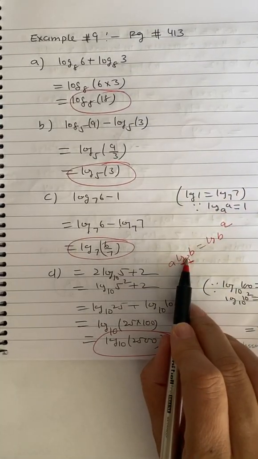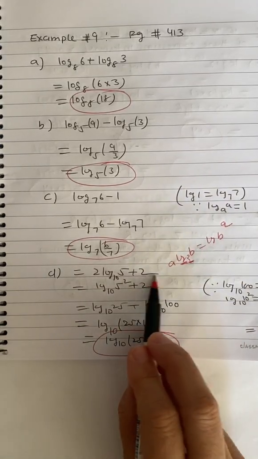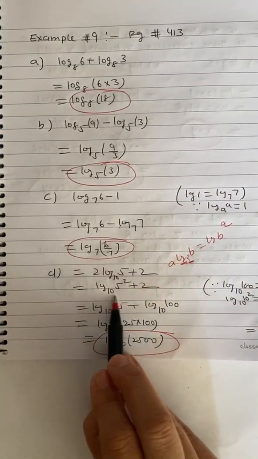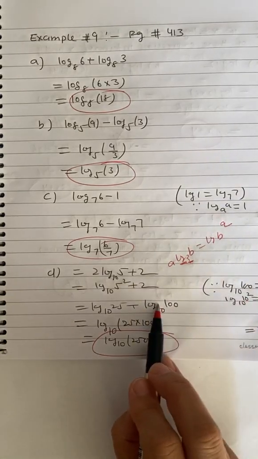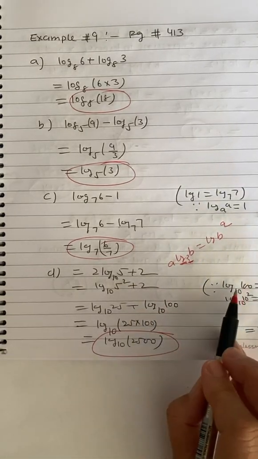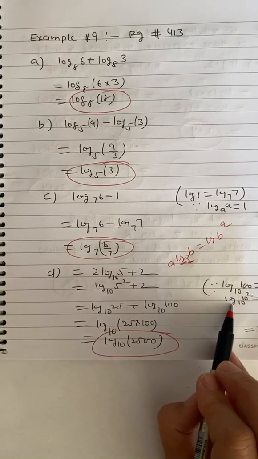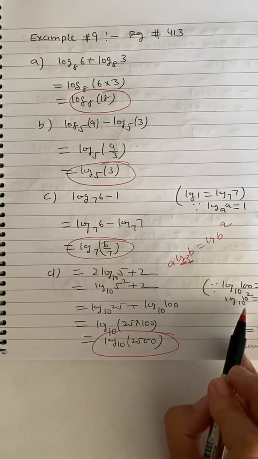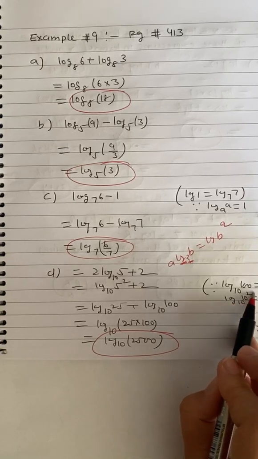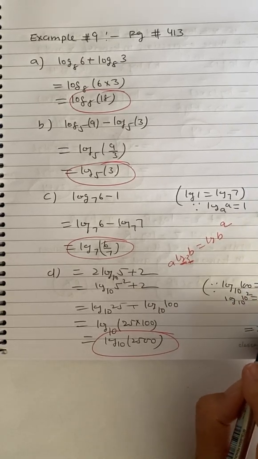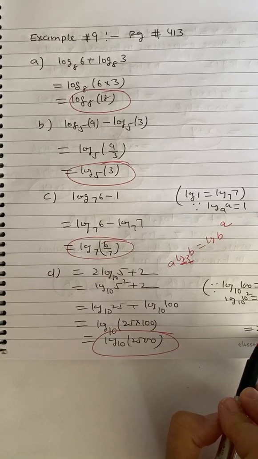But this is true for any base. And now we need to change this 2. So now I know the base is 10, so I'm going to rewrite this 2 as log 100 to the base 10. We know log 100 to the base 10 is the same as log 10 to the power of 2 base 10. And now this 2 will come in front, and we know log 10 to the base 10 is 1.